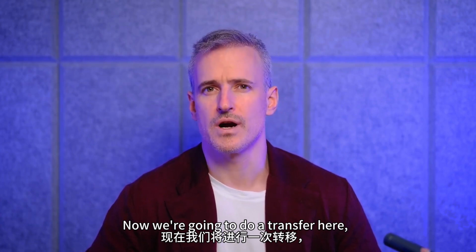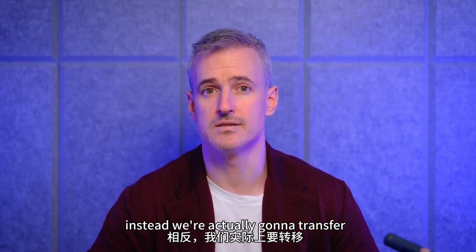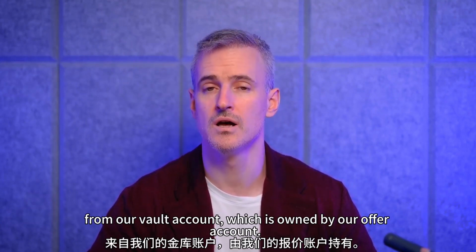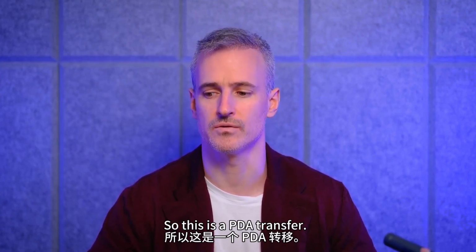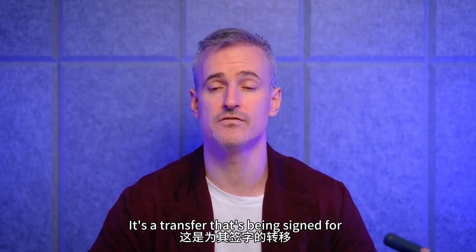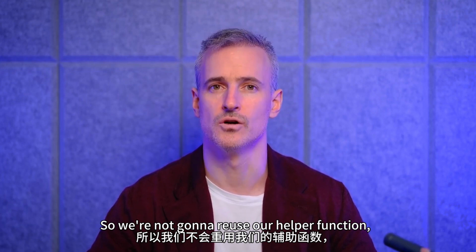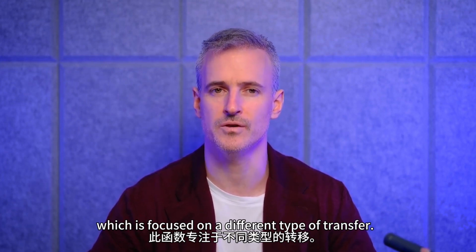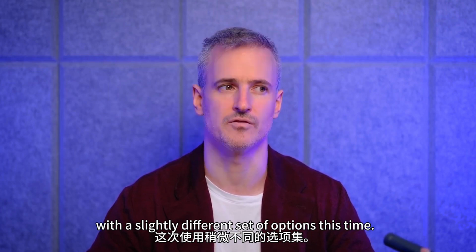Now, we're going to do a transfer here, but it's not going to be a transfer from a regular account. Instead, we're actually going to transfer from our vault account, which is owned by our offer account. So this is a PDA transfer. It's a transfer that's being signed for by our offer account itself. So we're not going to reuse our helper function, which is focused on a different type of transfer. We're going to make our own calls to transfer_checked with a slightly different set of options this time.